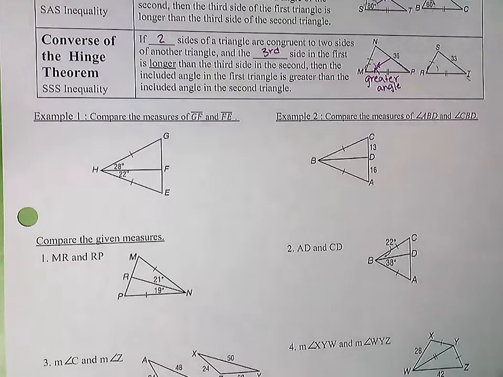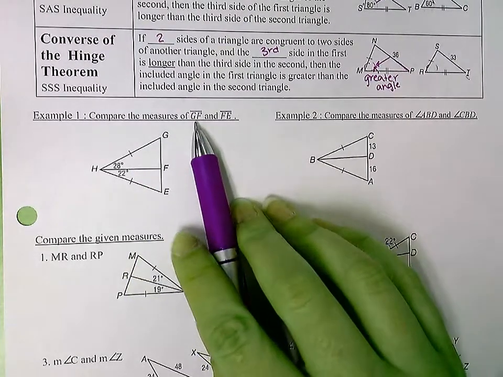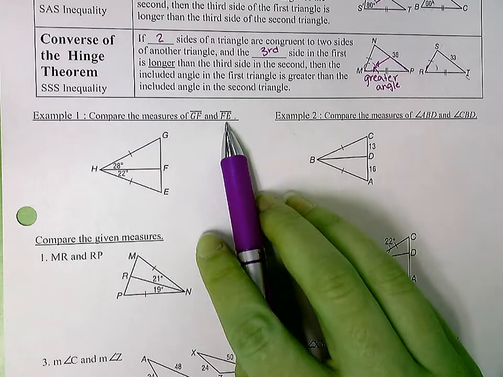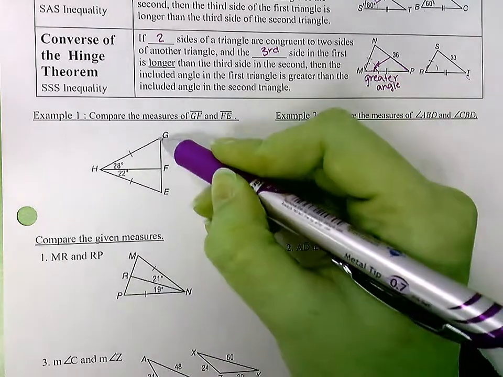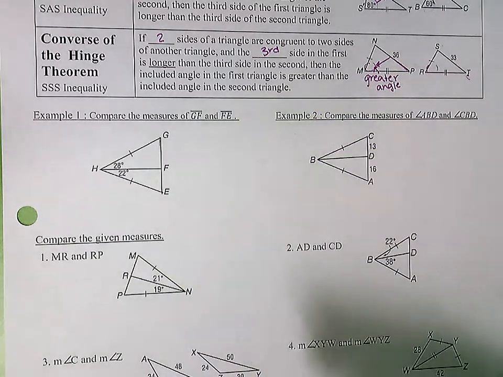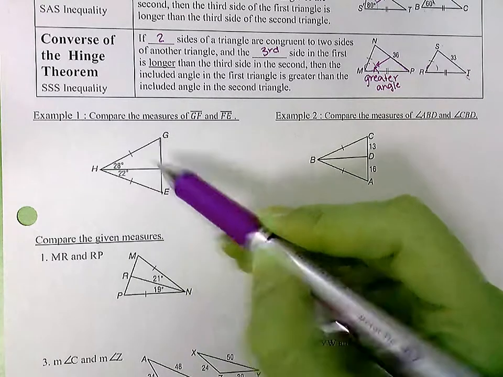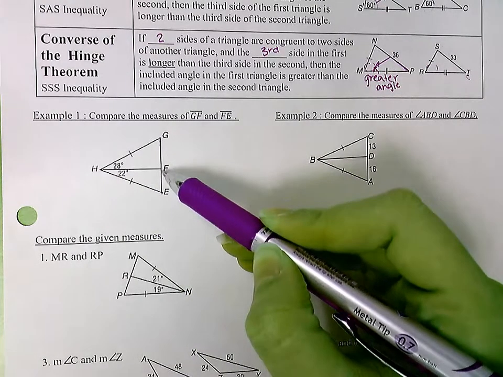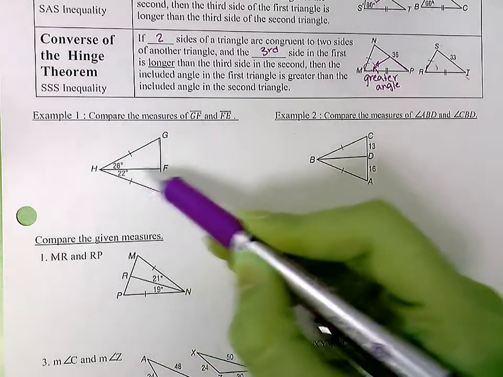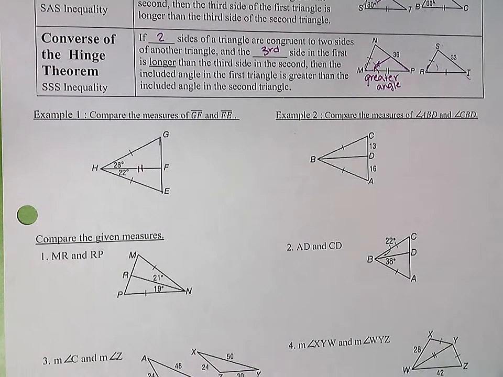So example 1 here, we want to compare the measures of side GF and side FE. Okay, so GF is right here and FE is right here. So I have these two triangles, HGF and HEF, right? They share this side, so that means that side is congruent to itself.